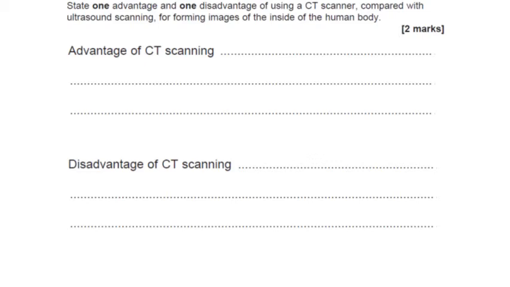CT scans make a 3D image of the body by taking X-ray slices through the body in much greater detail or resolution than ultrasound scans. So an advantage of CT scanning would include that we have detailed images of the body.